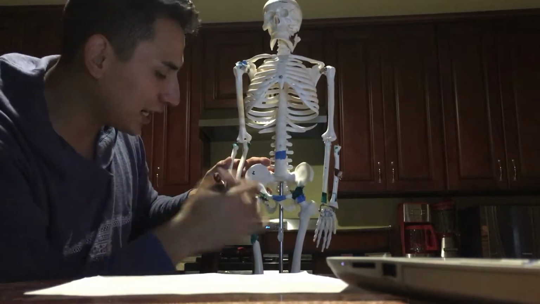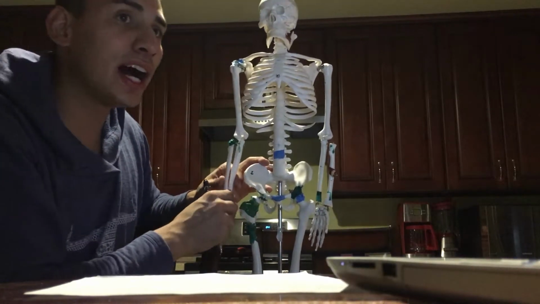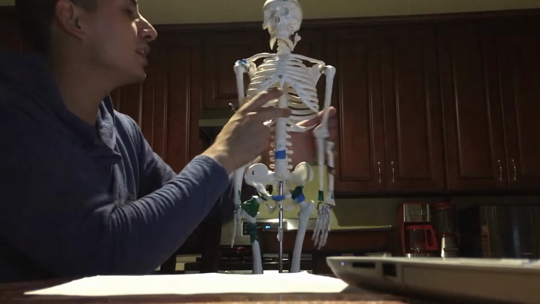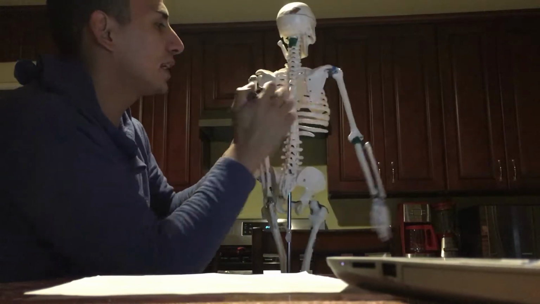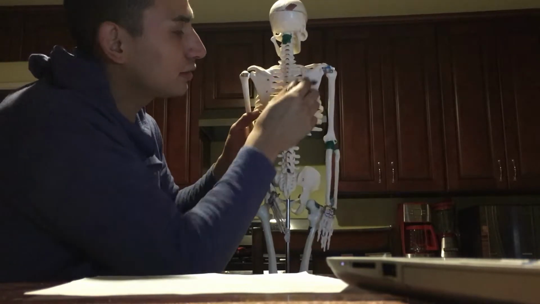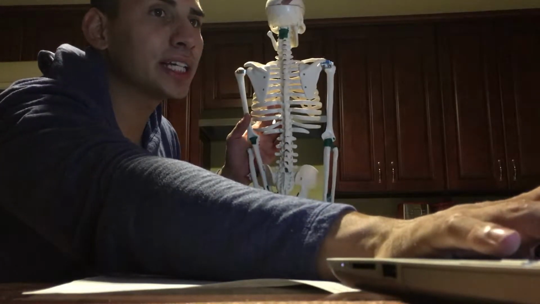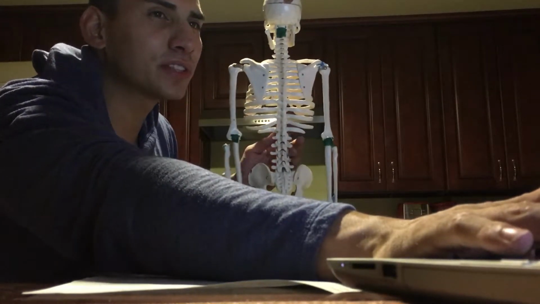Which is on the pinky side. So this is the ulna, this is the radius. You also have the scapula. And if you guys ever hit lat pull downs, that's the muscle you're hitting right here. Okay, lat pull down.